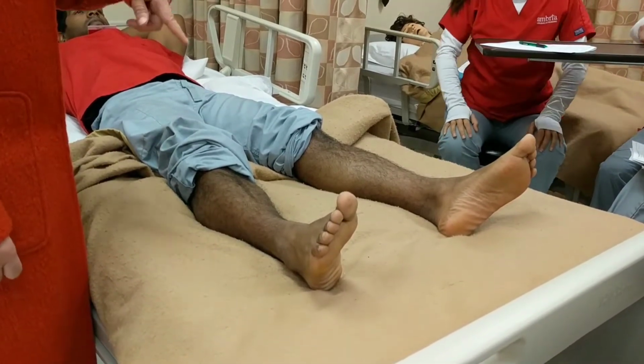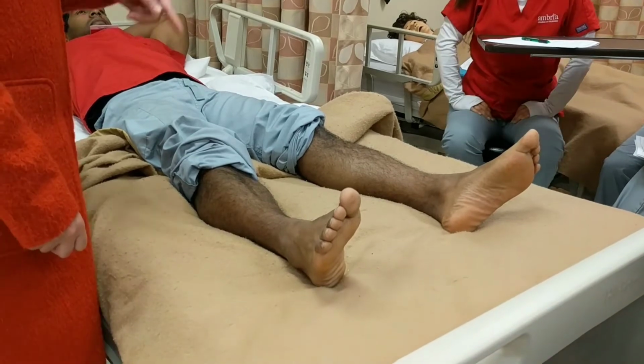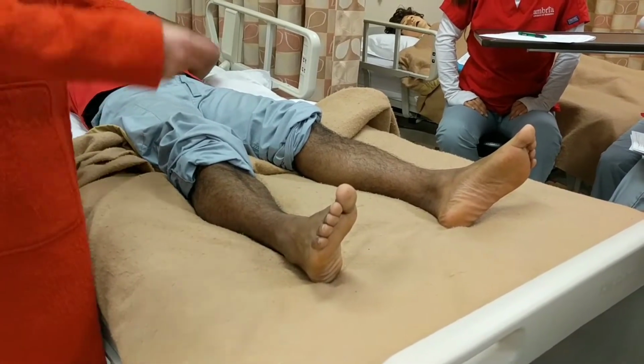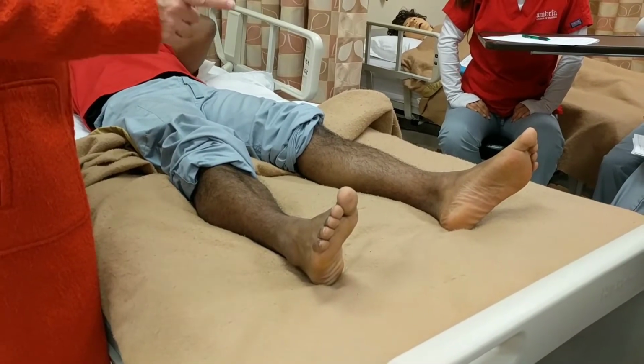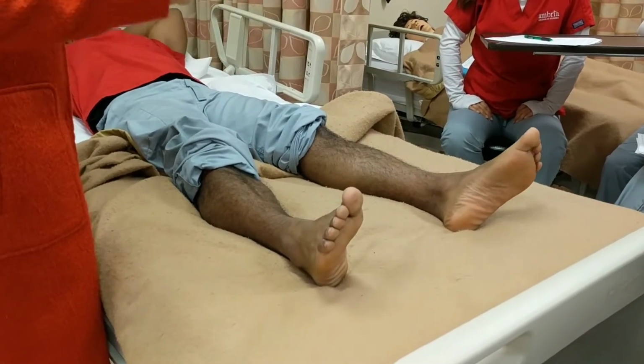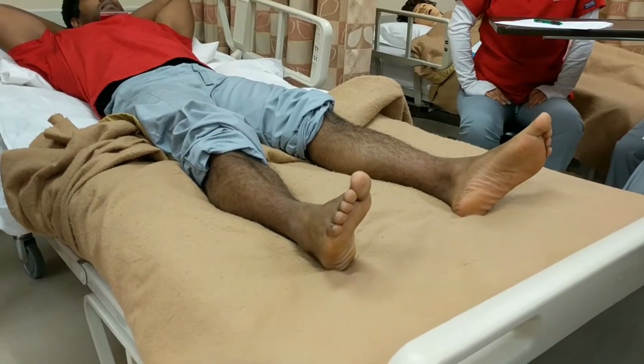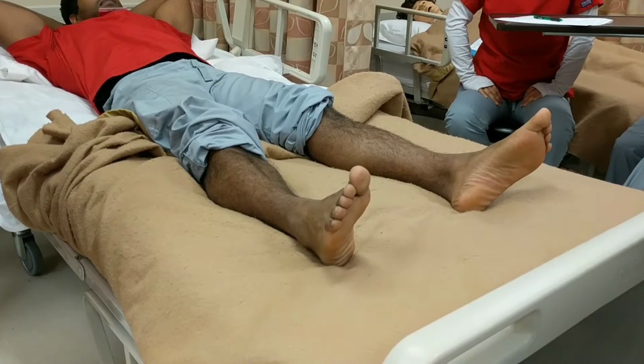Again, identify, point them out, and then palpate. If you want to do just one side, then that's fine. But the movements will always have to be both sides of the body. Okay, now let's move on to the hips, movement of the hips.